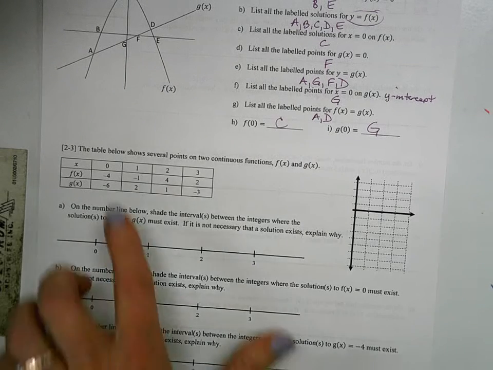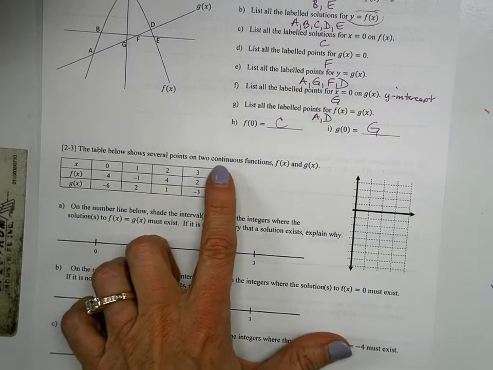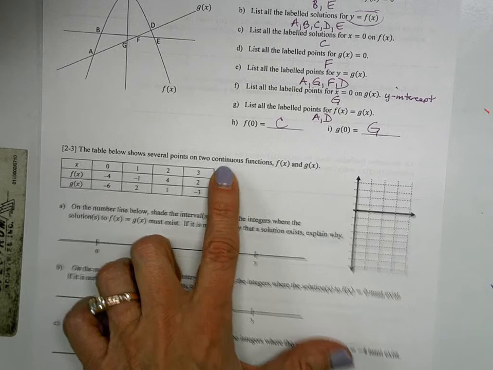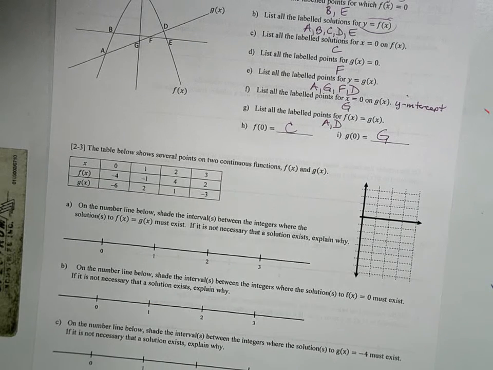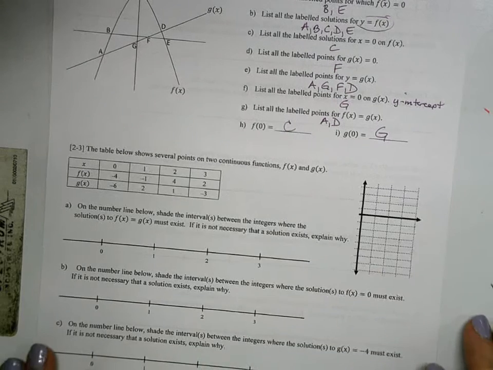The table below shows several points on two continuous functions. That's important. They don't jump. It doesn't make a big jump. It has no gaps. You're going to start at some point and your pencil's going to stay on the paper. You're not going to lift it off the whole time. That's important to be able to draw conclusions here.